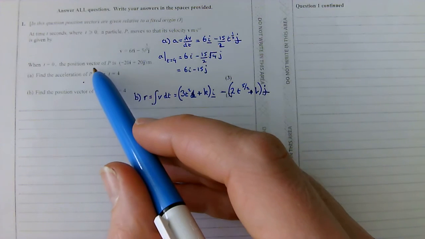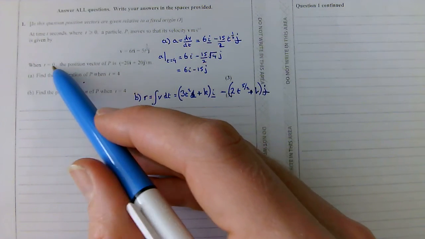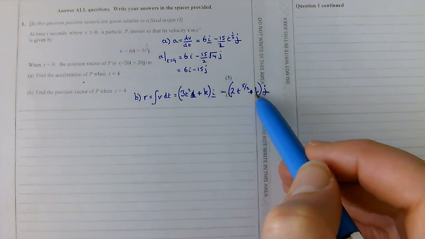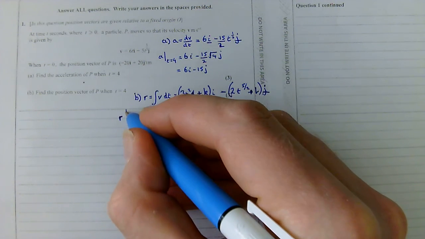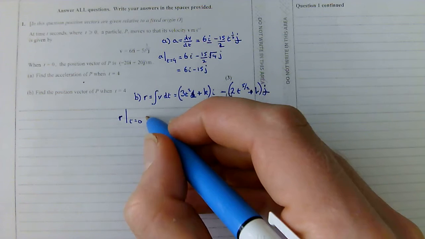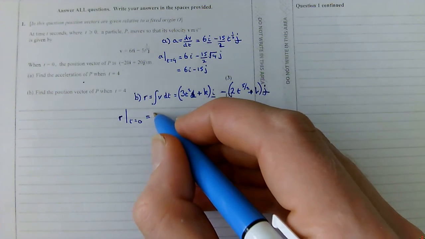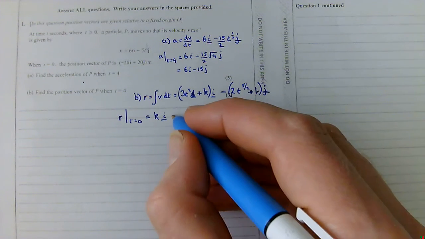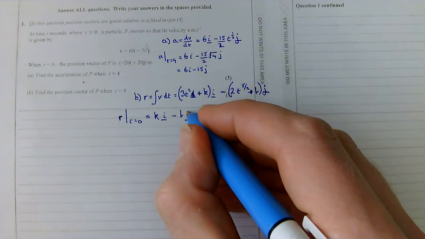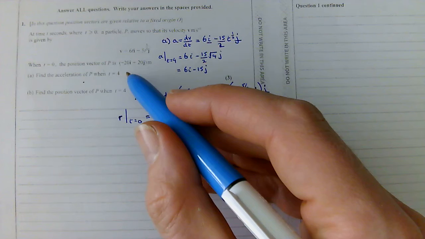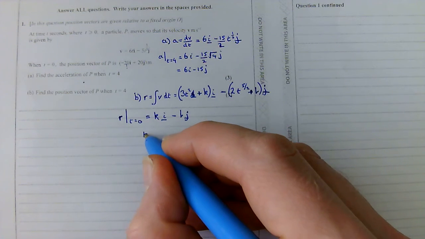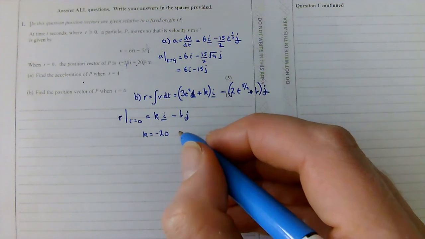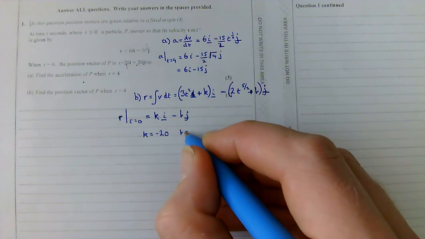Now, we're given our initial conditions. We're told that when t equals 0, the position vector is minus 20i plus 20j. That lets us work out the value of k and L. So r, given that t equals 0, equals, well, that's going to become 0. I'm still going to have my ki, and here that's going to become 0 minus Lj. Comparing that, I've got k equals minus 20 from up there. And here I've got plus 20 equals minus L. So L equals minus 20.